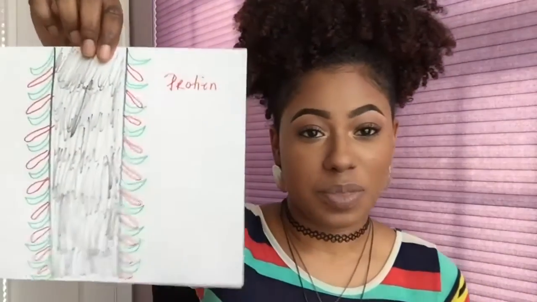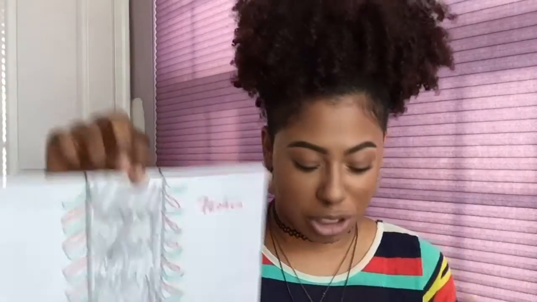Now, as you saw in the illustration, my beautiful illustration, high hair porosity girls have gaps. What helps us fill in those gaps temporarily are protein treatments. Doing protein treatments at least every other week for high porosity girls helps fill in those gaps and keep in the moisture and retain it.